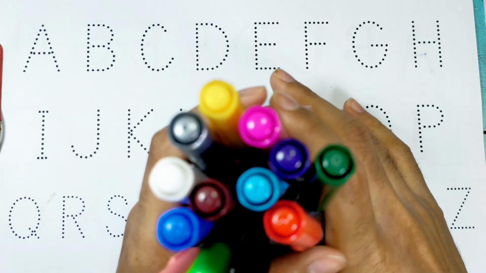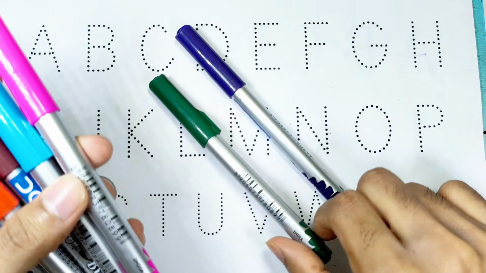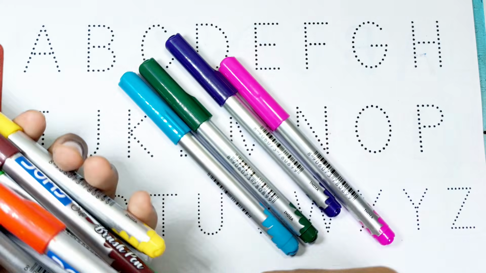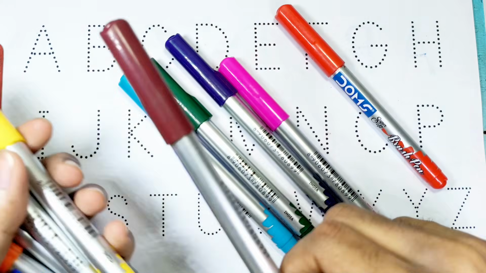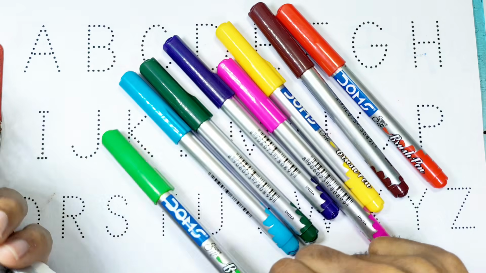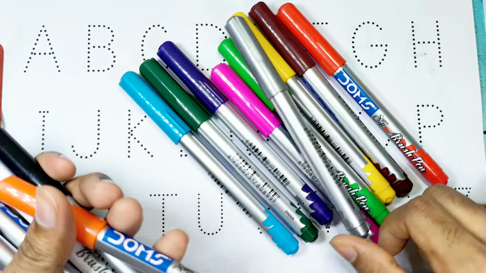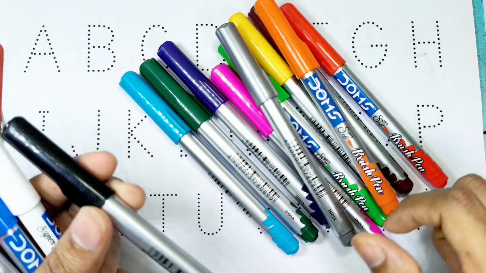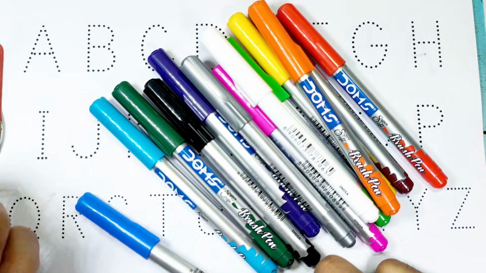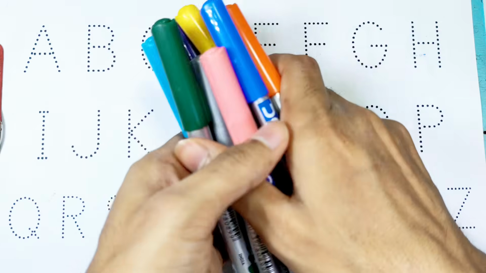Today we're writing capital letter alphabets A to Z. Stay with us. Purple color, dark green color, dark pink color, sky blue color, red color, brown color, yellow color, light green color. The next one is silver color, orange color, black color, white color, blue color, and the last one is light pink color.